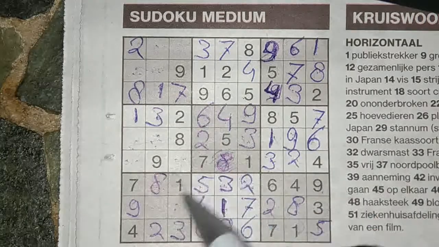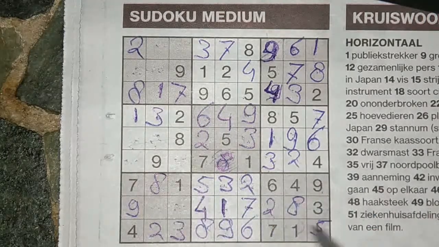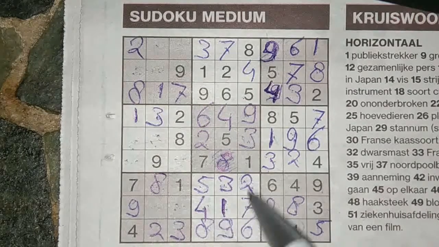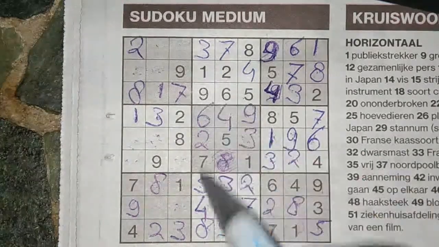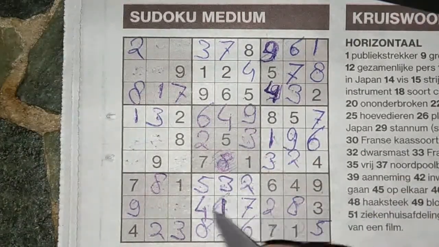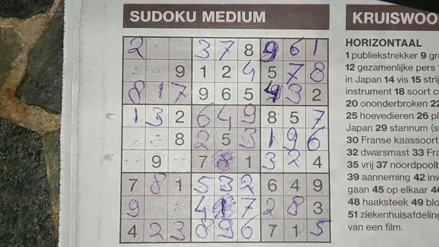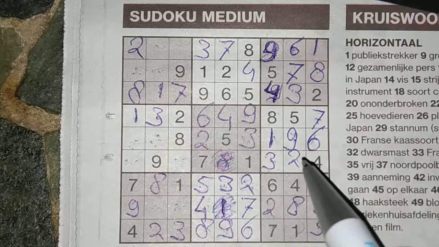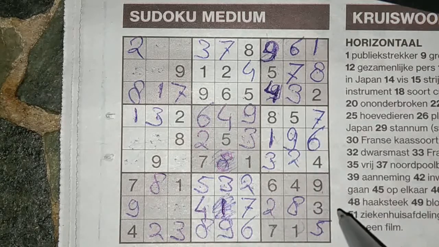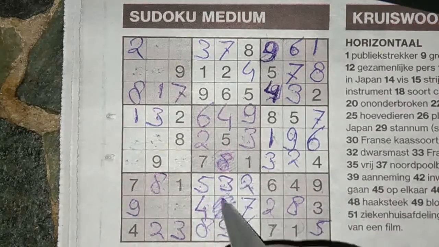No. Here 1, there 1. So one of these 3, but I see here 1, here a 1. So this is correct, the 1. Alright. The 1 is correct.